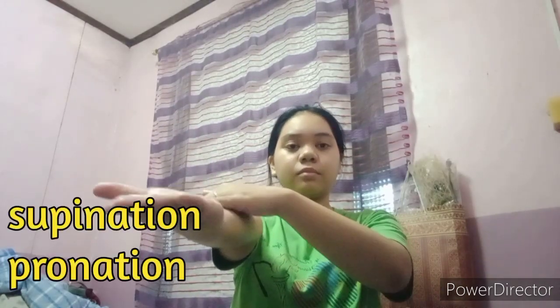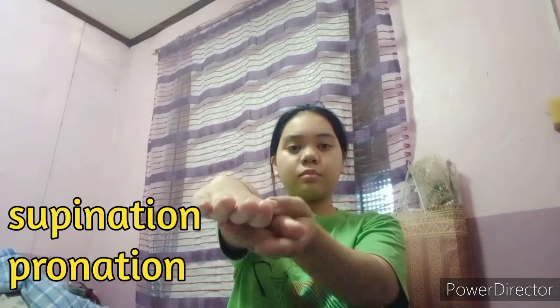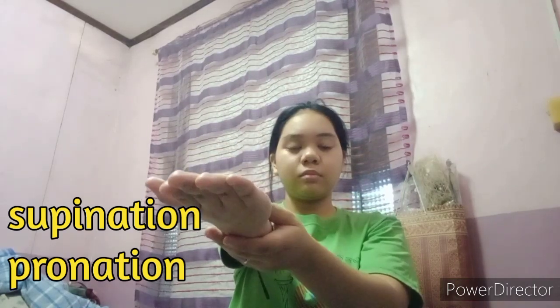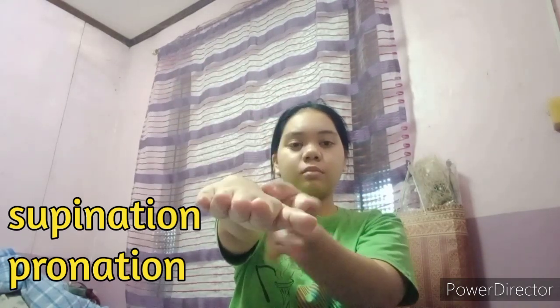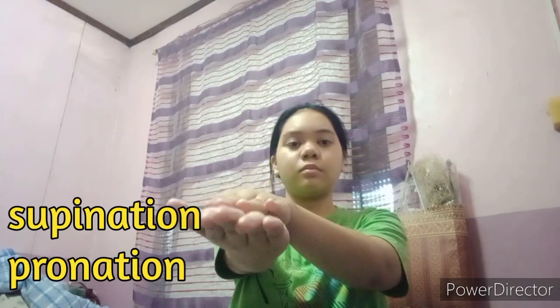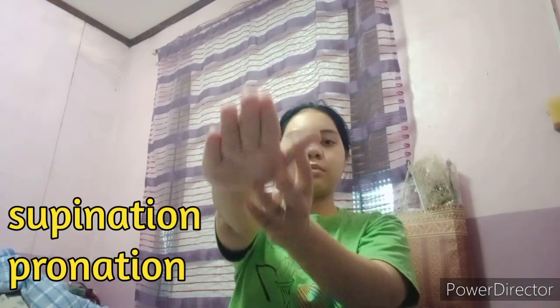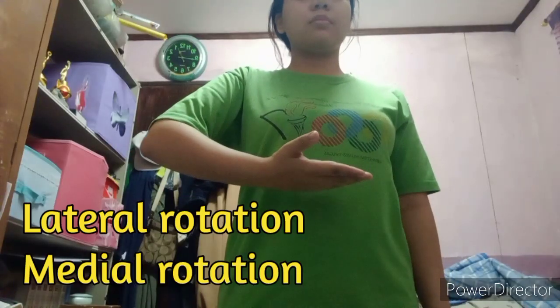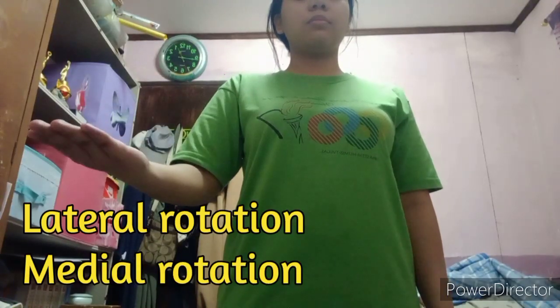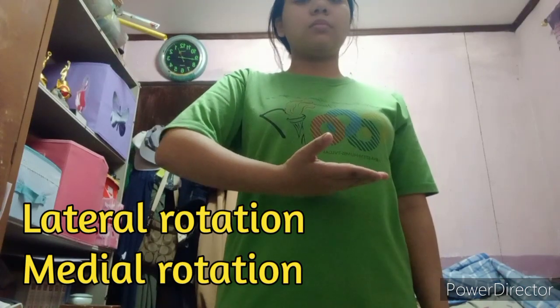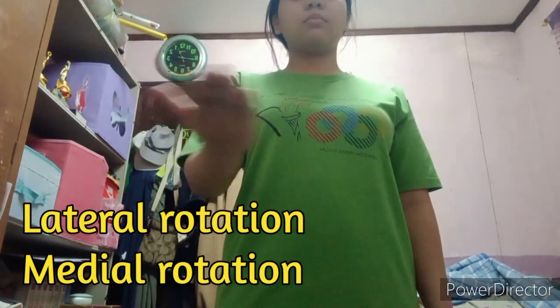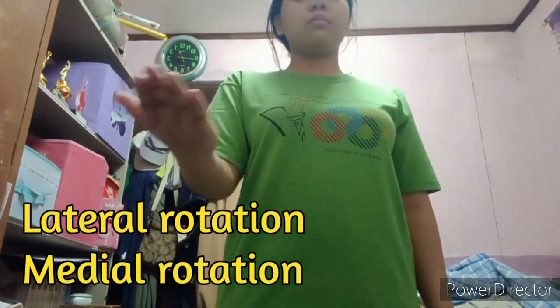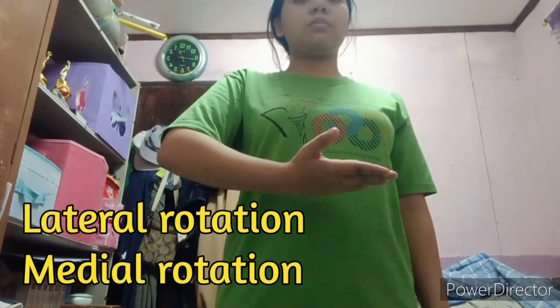Next, here is the supination and pronation. In pronation, the palm is down, while in supination, the palm faces up. You can see it there. Okay, next is the lateral and the medial rotation. We have many rotations, but lateral goes to the side and medial goes to the middle side.